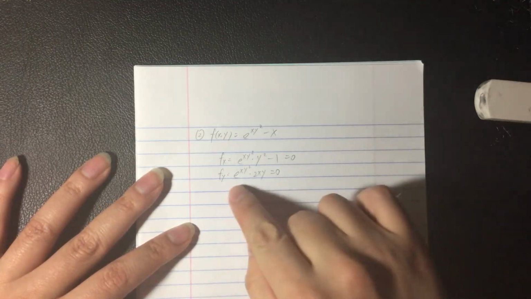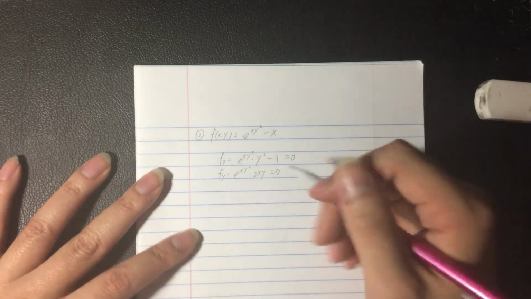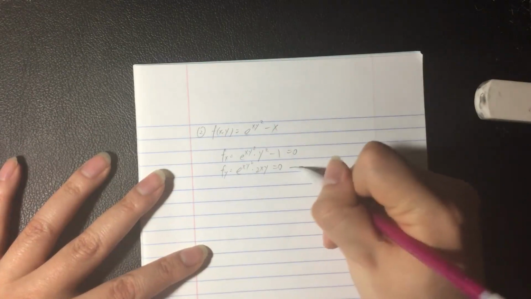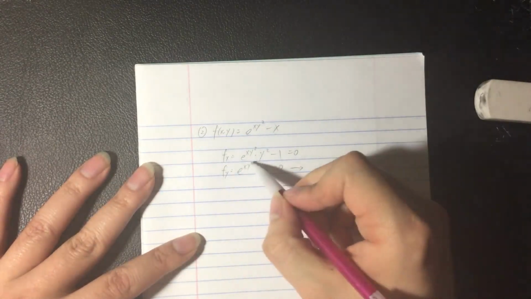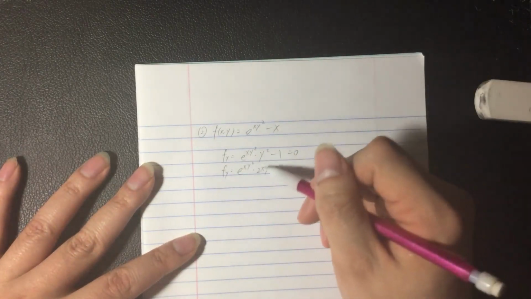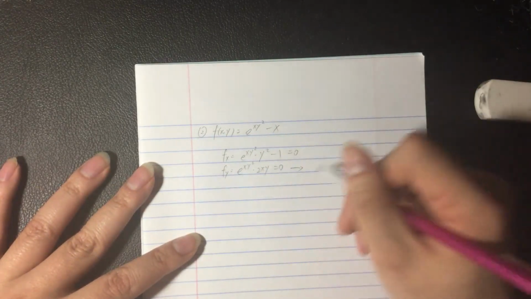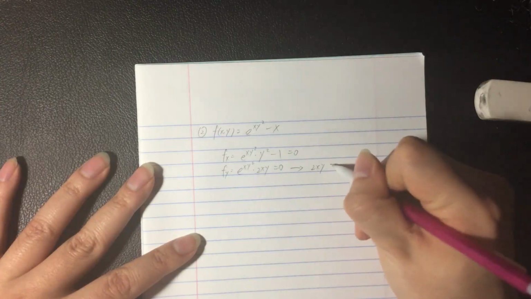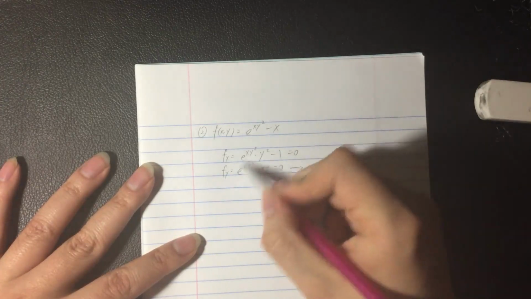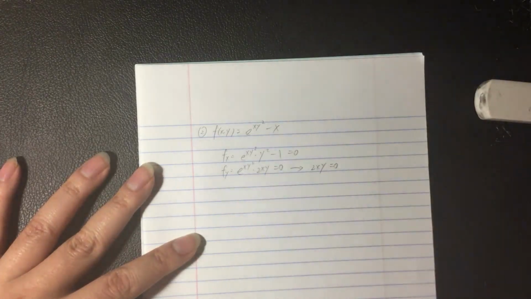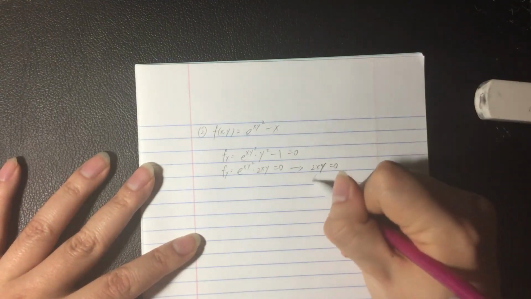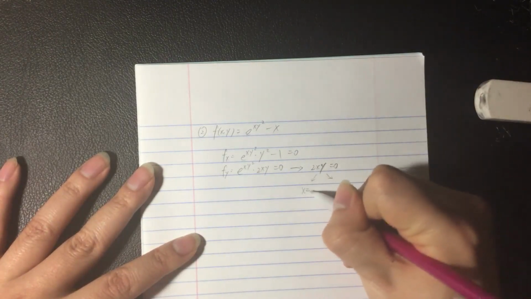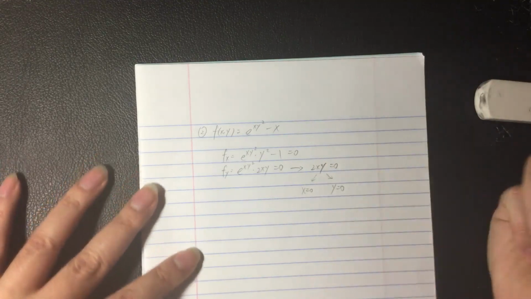The second equation looks easier, so let me solve the second equation first. We know that the exponential function cannot be 0. Since the exponential function cannot be 0, then 2xy must be 0. If I set 2xy equal to 0, that means either x is 0 or y is 0.